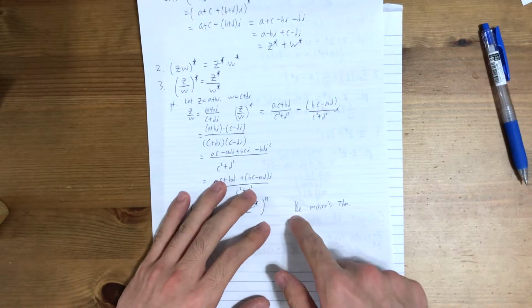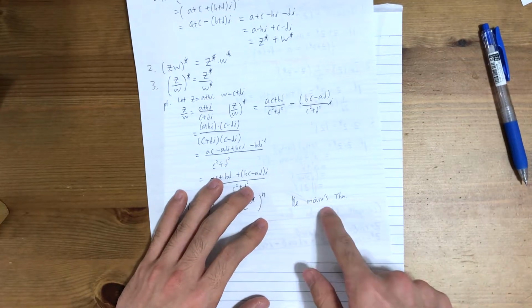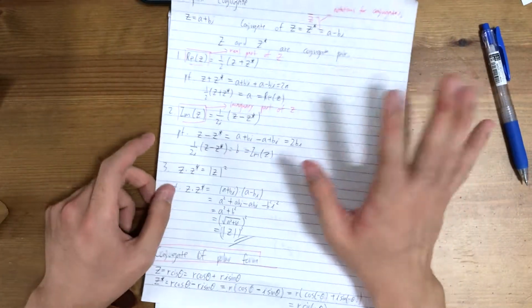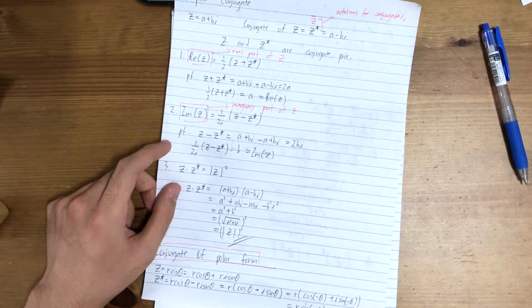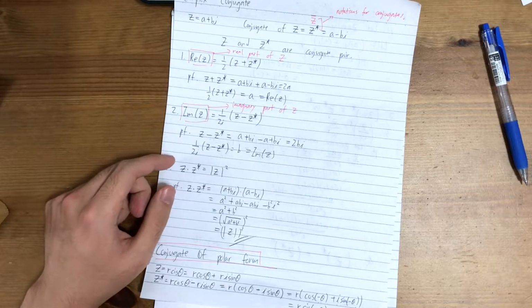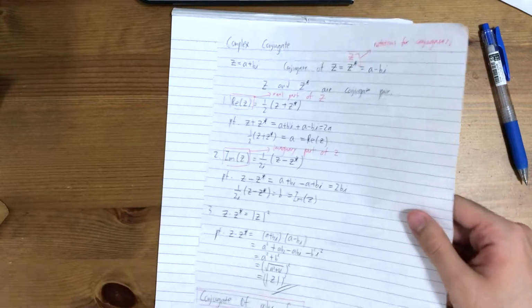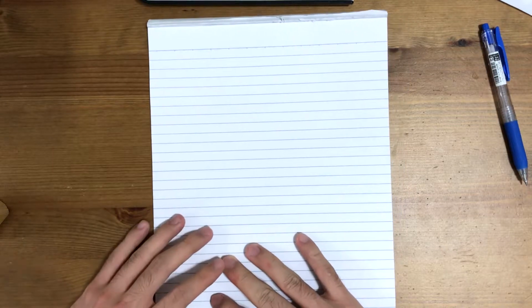So I'll use that pronunciation. So that's it for conjugate pairs, and we have just seen the basic properties of complex numbers. We're going to look at one of the applications.